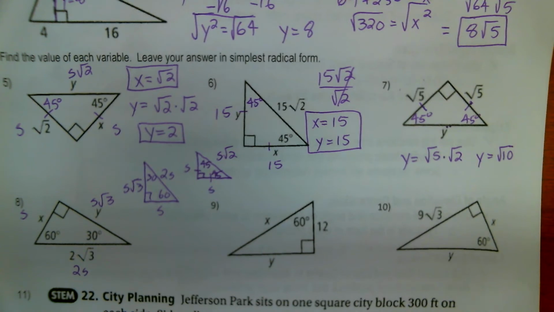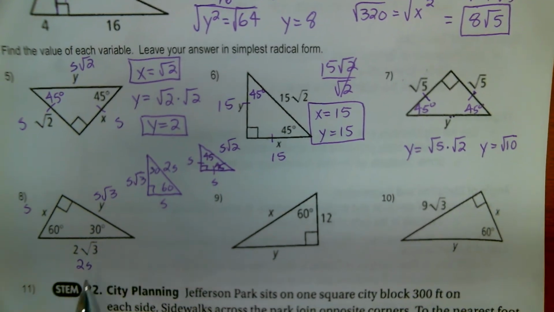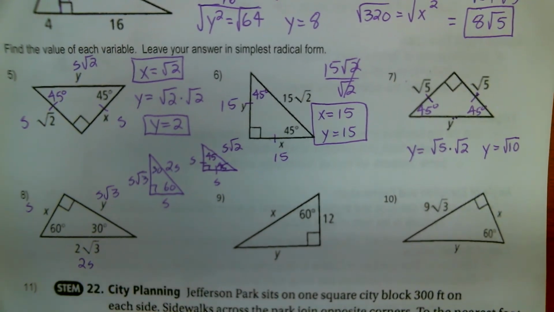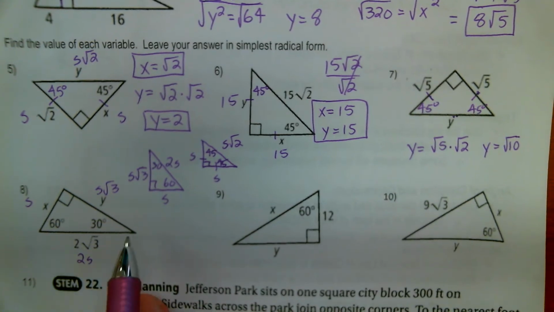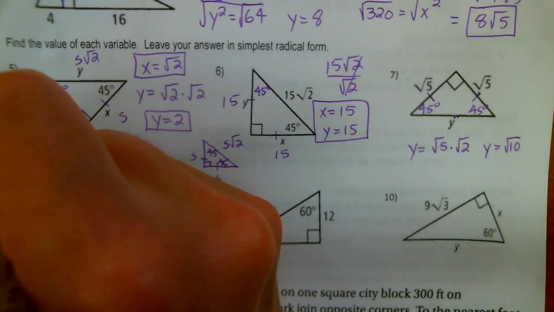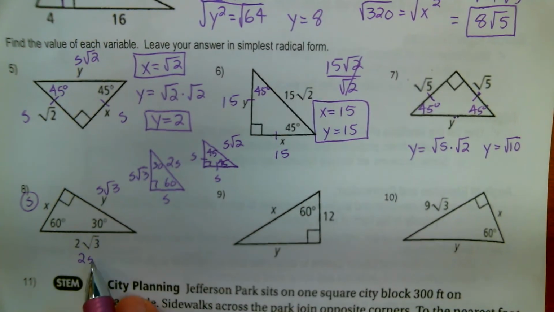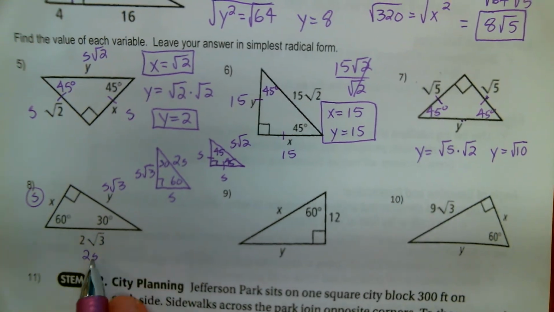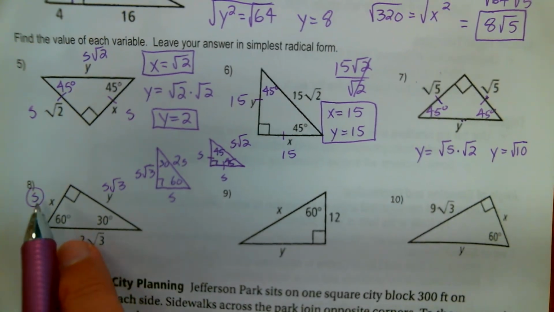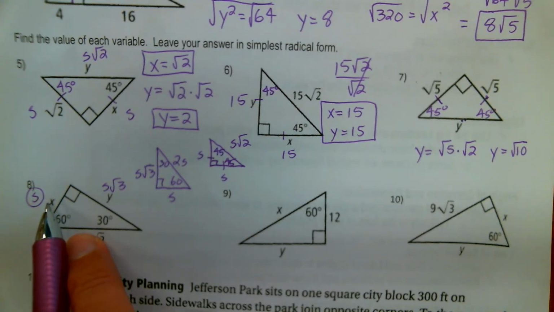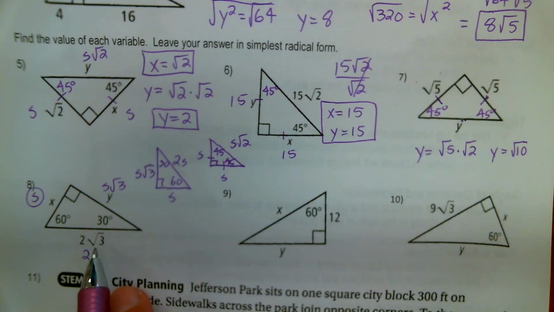All right, so let's take a look at which side we're trying to find. It's always easiest with the 30, 60, 90 to find the short side first. Don't ever try to go from 2s to s root 3 or s root 3 to 2s. That's going to be confusing. So let's go get the short side first. Now, I'm going from the hypotenuse, from 2s down to s. So I'm going from big to little. So that means I need to divide this side by 2.